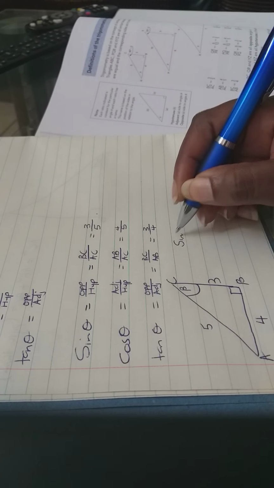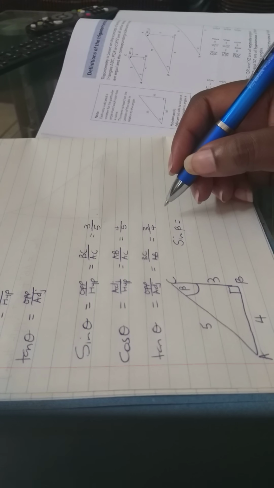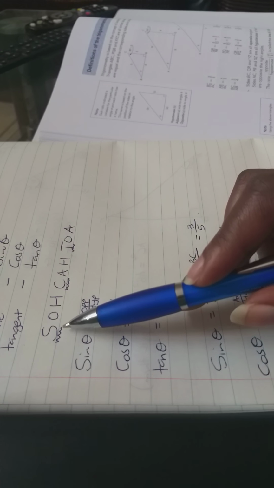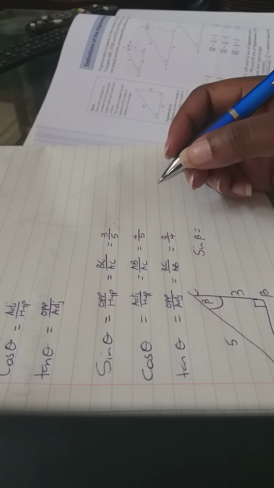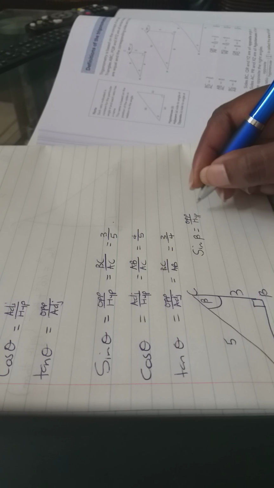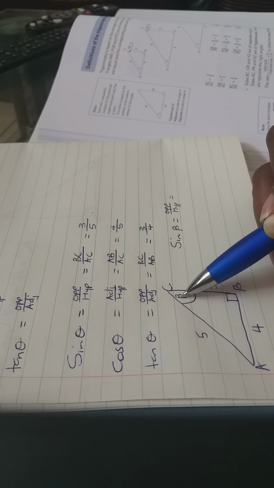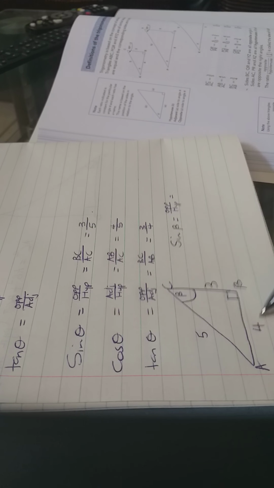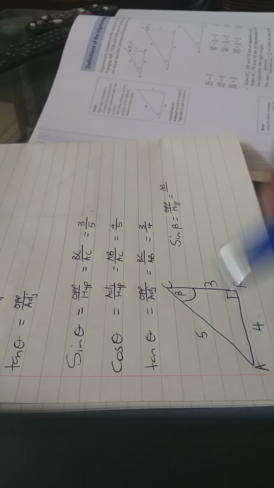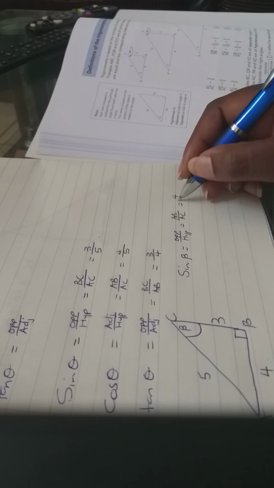We must be able to do sine beta. Okay, what is sine? SOHCAHTOA, so let's bring SOHCAHTOA down. Sine is opposite over hypotenuse. So which one is the opposite in relation to beta? The opposite has changed now. The opposite is now AB. Agreed? AB over the hypotenuse, it's AC, doesn't change there. So the answer will be 4 over 5.